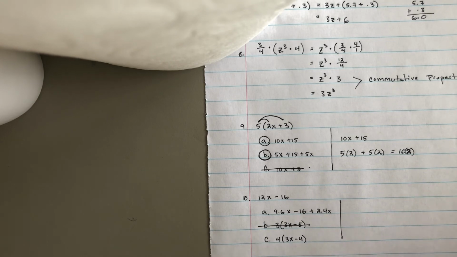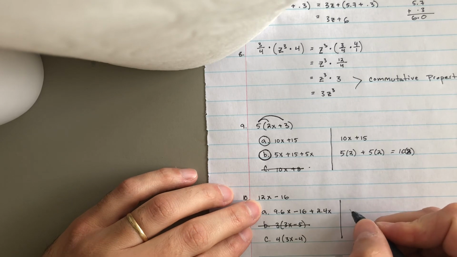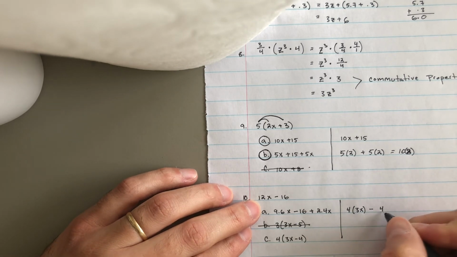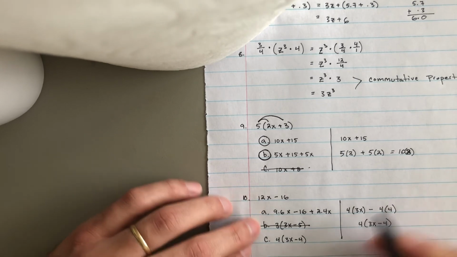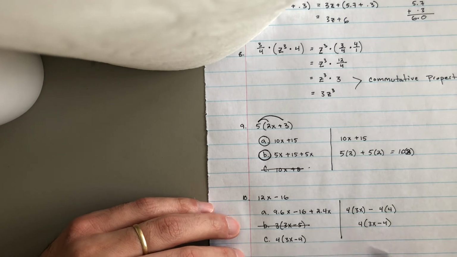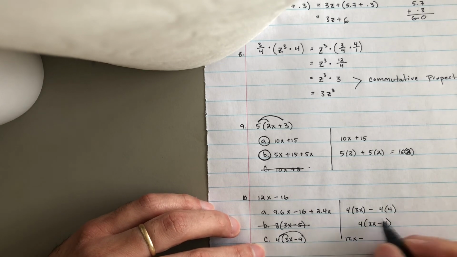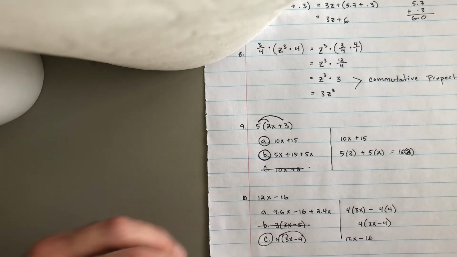And then 12x, taking out a 4 from that would be 4 times 3x, and 16 would be 4 times 4. This would be 4 times 3x minus 4. And that's what I have down here. The other way you can do this is just distributing this. 4 times 3 is 12x, and then 4 times 4 is 16. And there it is. So this one is for sure it.